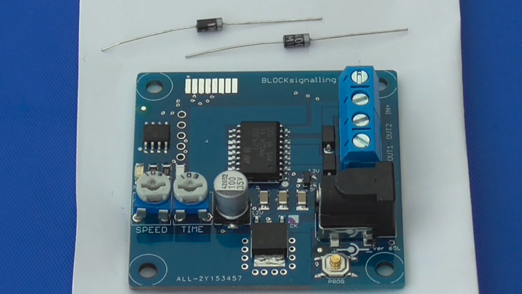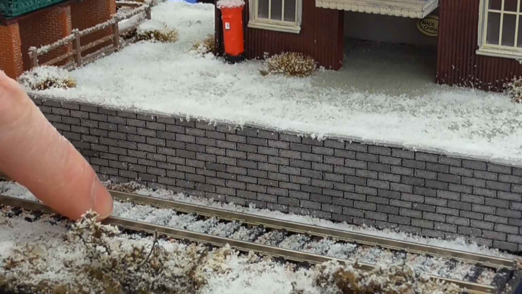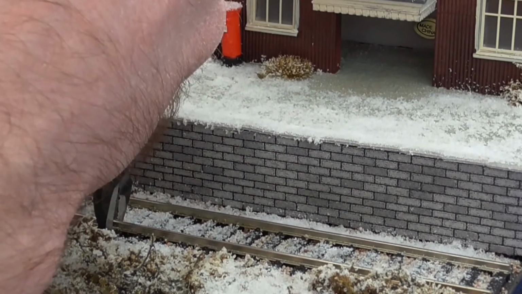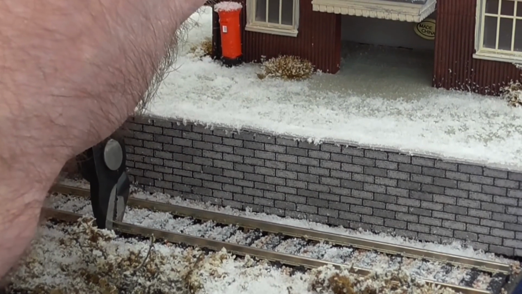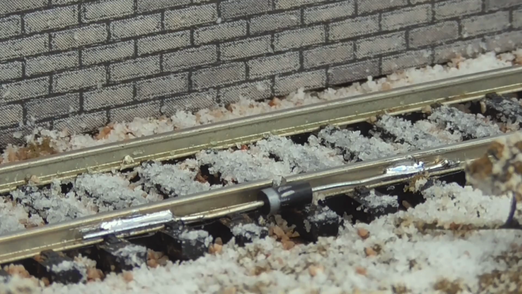Over on the left-hand side, marked speed and time, there are two potentiometers, and those are adjustable to adjust the speed of the loco and the time that the loco will dwell at either end of the shuttle. You do need to cut the track in two places at either end of the shuttle. So Callum here has used a pair of Xuron track cutters to cut through, and then with that gap you then need to bridge it with one of the diodes. And here you can see where Callum has soldered it across the gap onto the rails. Again, repeated at the other end.